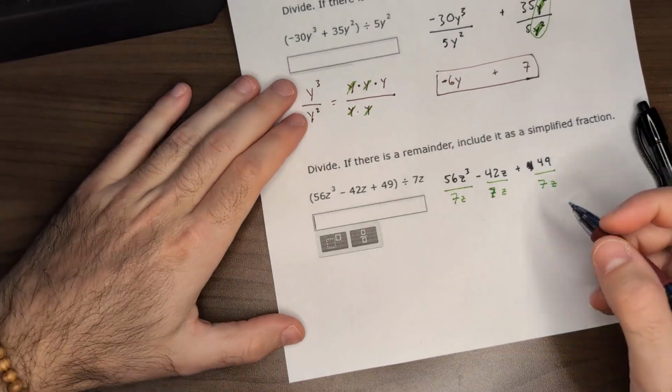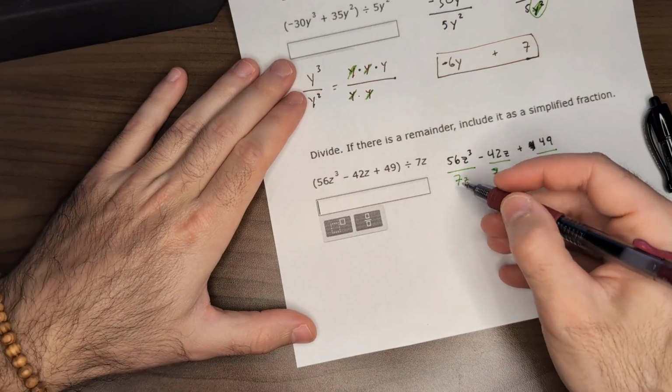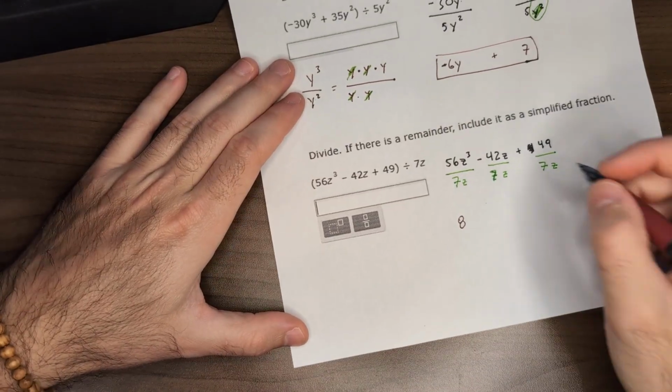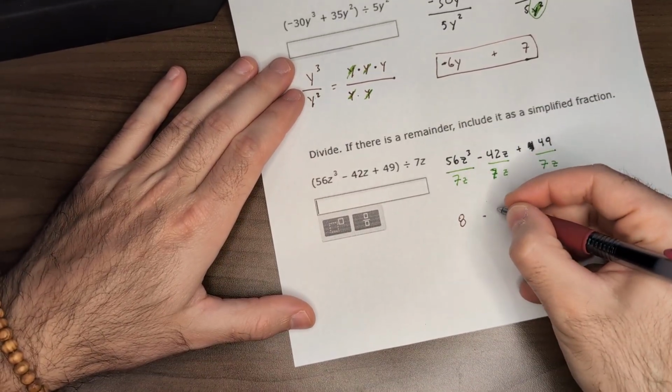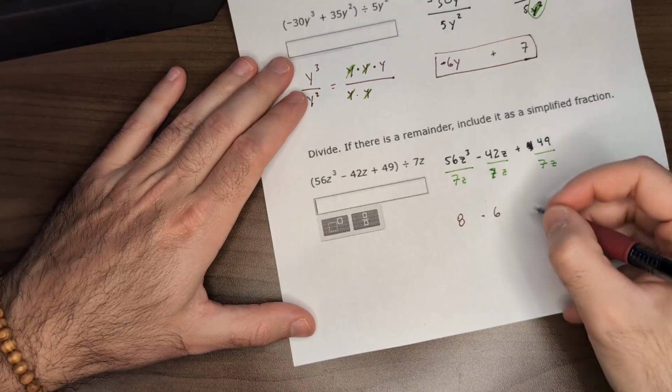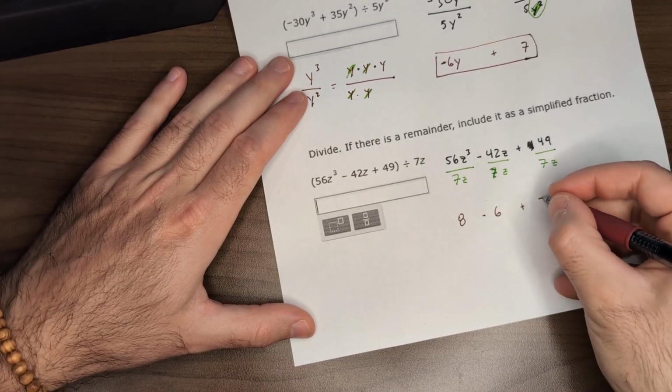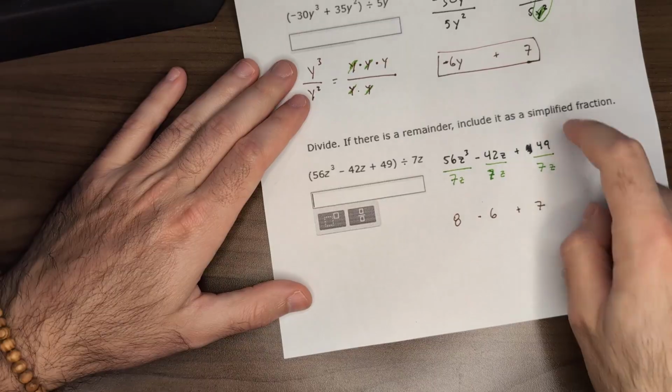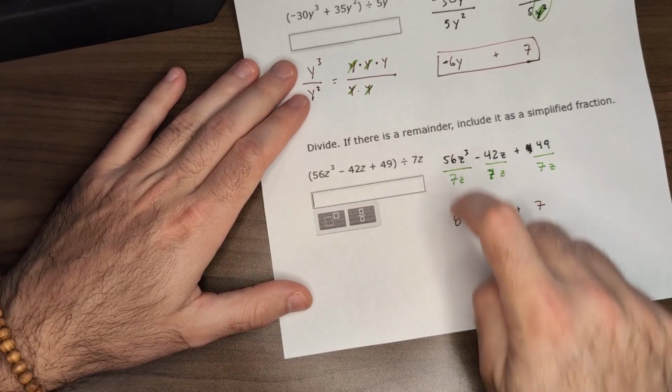Now, we can do the numbers pretty easily. We can see 56 divided by 7 is going to give us an 8. 42 divided by 7 is going to give us a 6. And 49 divided by 7 is going to give us a 7. That's what the coefficient part is going to be.